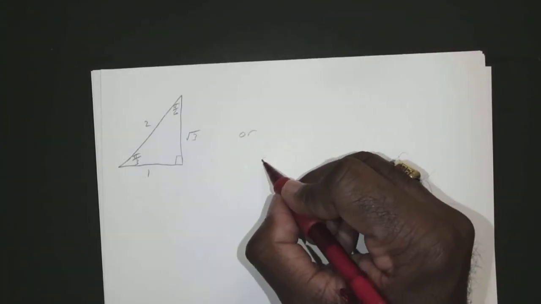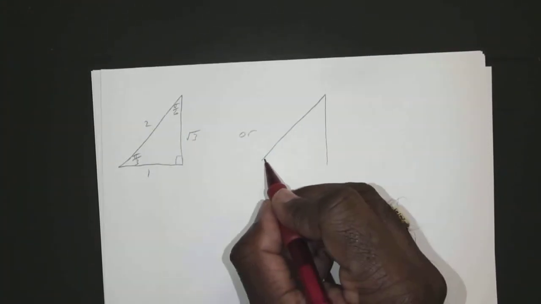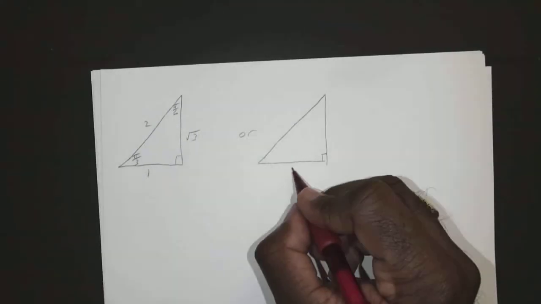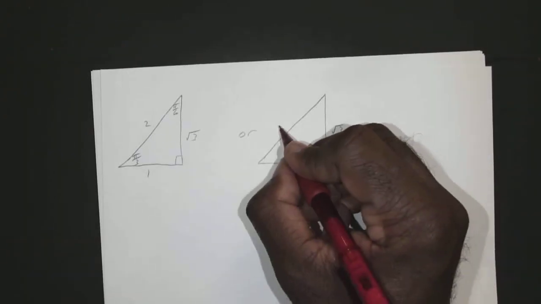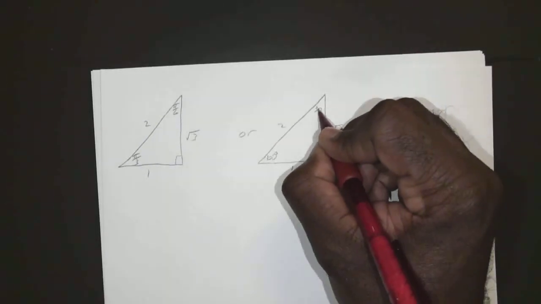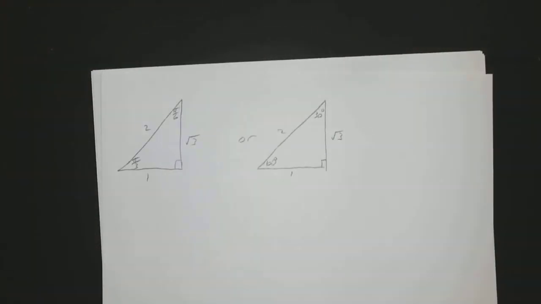Or you can have that same, that's kind of a odd looking right triangle. But you have 1, square root of 3, and 2 of 60 degrees, 30 degrees, 90 degrees.